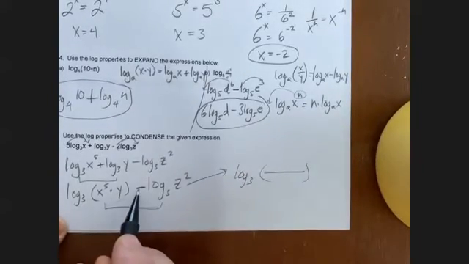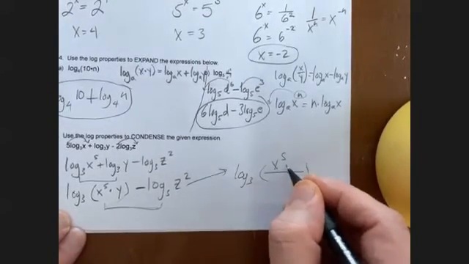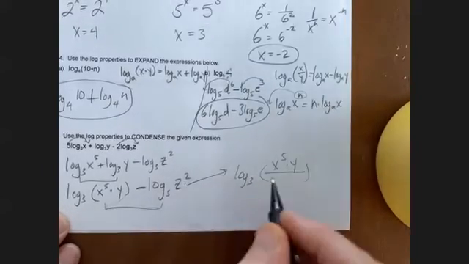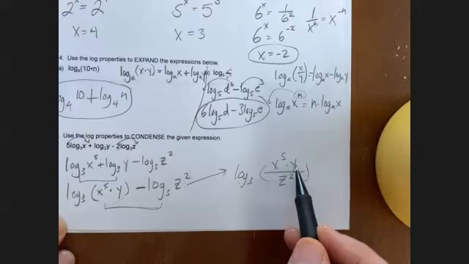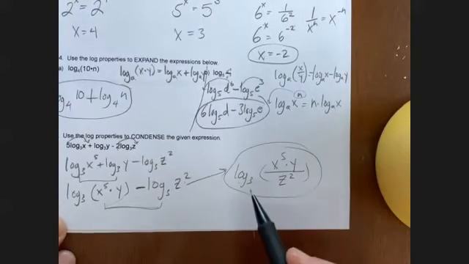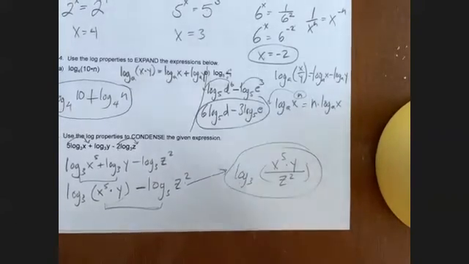Whatever I had before the subtraction, that goes on the top. So x to the 5th times y. Whatever I had after that goes on the bottom, z to the 2nd. So log base 3 of x to the 5th times y over z squared. That is our answer for this one. Okay, and that takes us through the first page.